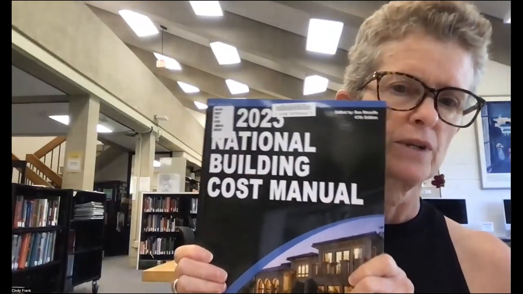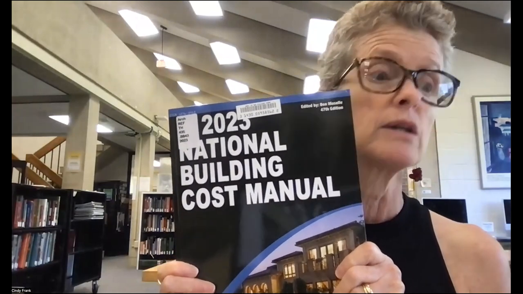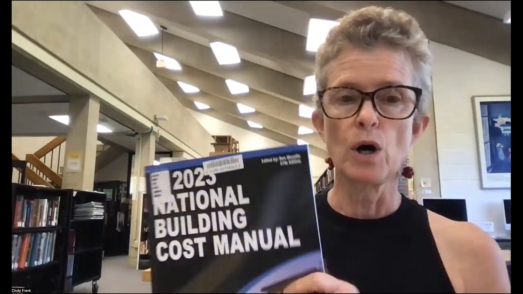We also have things like the 2023 National Building Cost Manual. Both of these came off of that reference shelf, literally right in that area. So when you walk into this room, you'll see that lower shelf, and you'll know that that's where the reference books are that have building cost data.